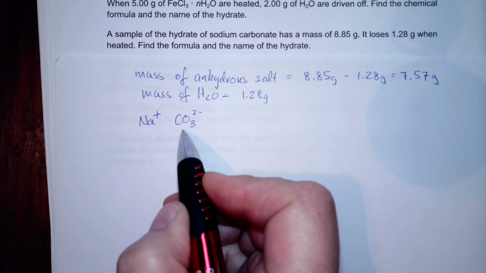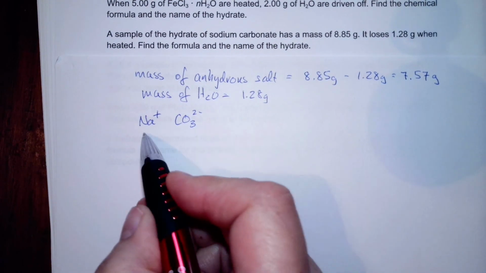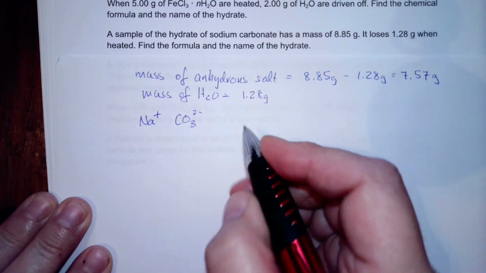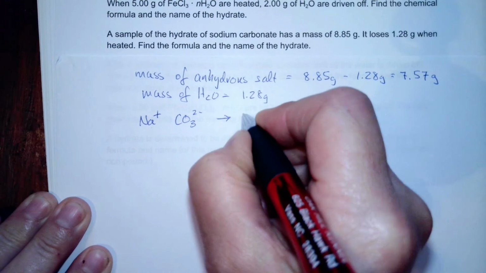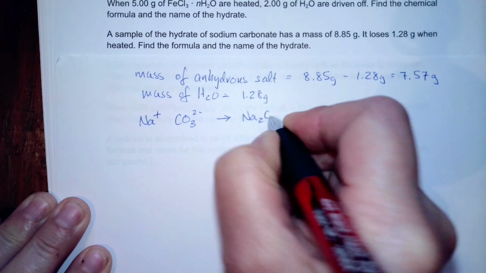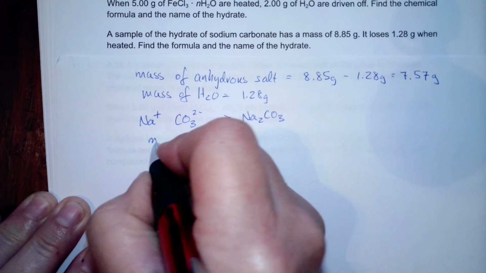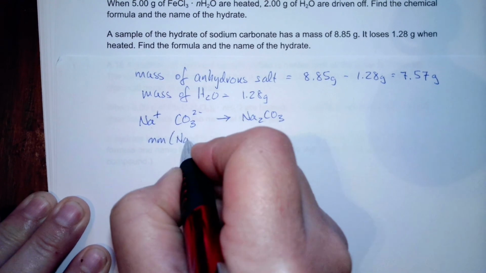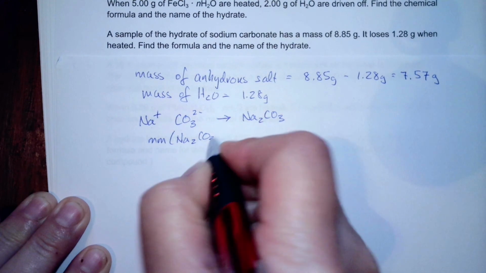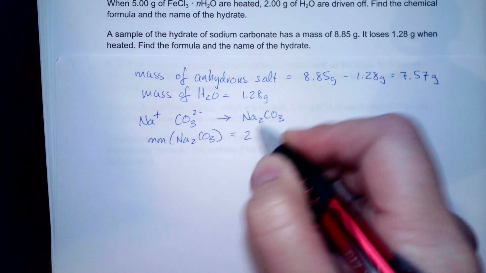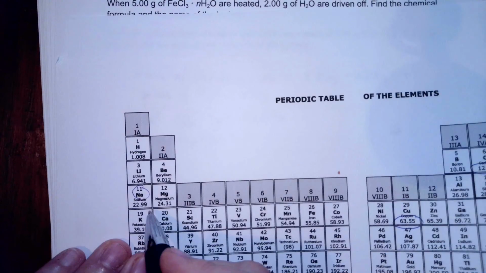So in order to have equal amounts of positive and negative charge, we're going to have 2 sodium ions for every carbonate ion. So that means the formula is going to be Na2CO3.